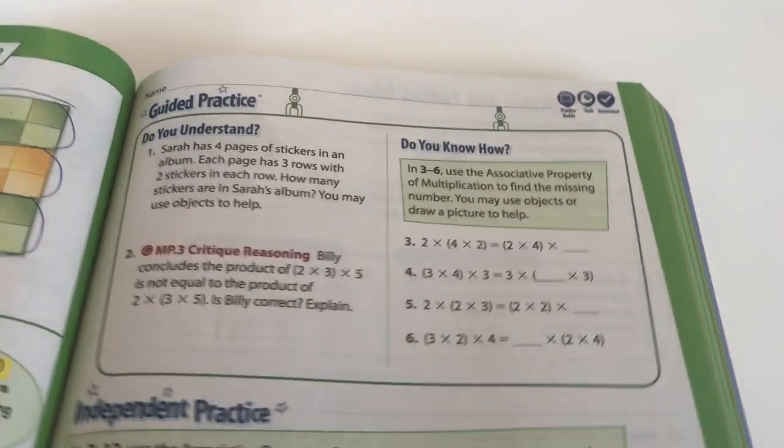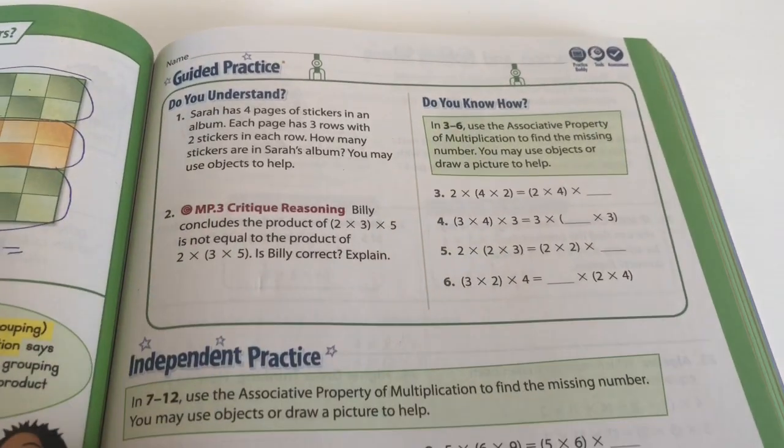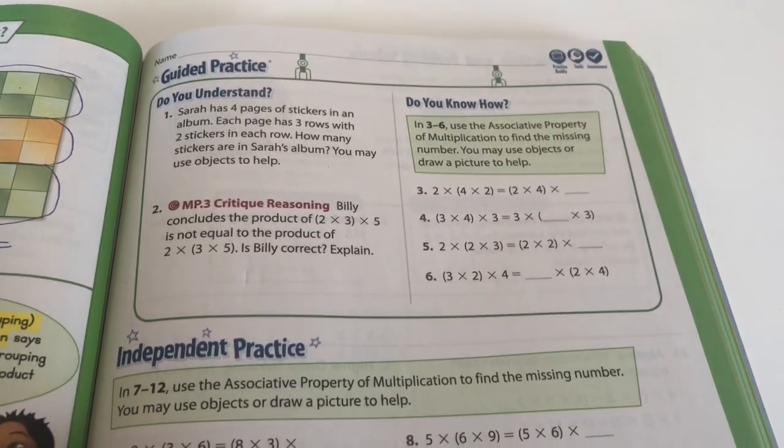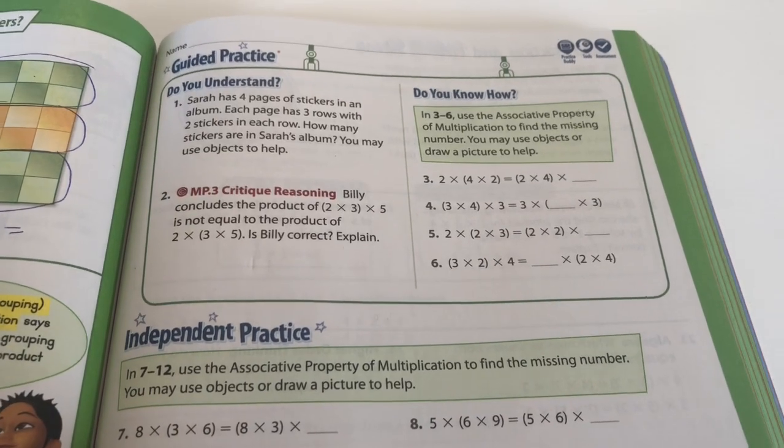147. We're going to do some practice together. Don't mind the video games in the background if you can hear them. It's my boyfriend playing video games.